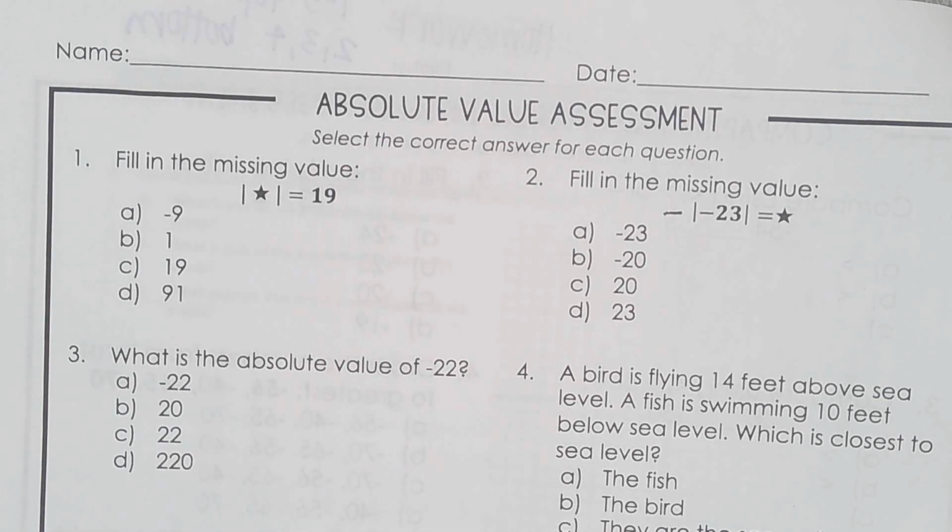So, mirror words. Mirrors off. Everybody stop, look, and listen. Okay. Mirror words. Everything inside these symbols, touchdown symbols, absolute value symbols, becomes positive. Everything inside the straight lines becomes positive. If it's a negative outside, it becomes negative.